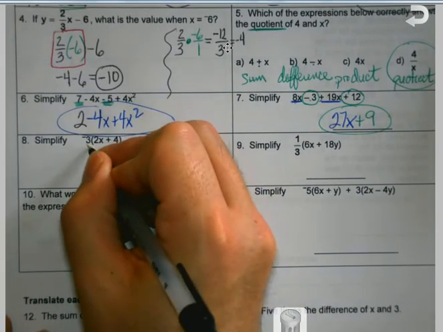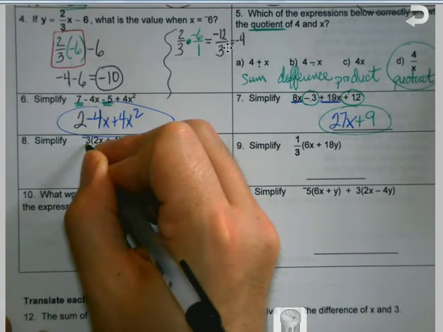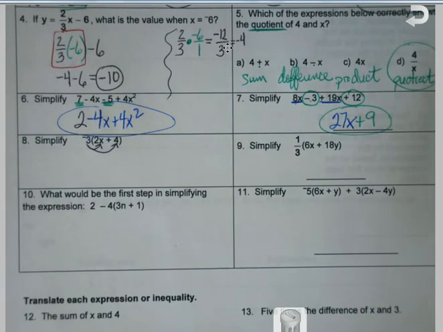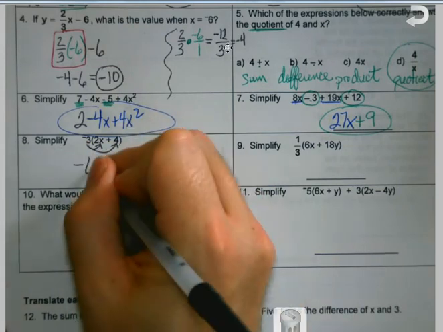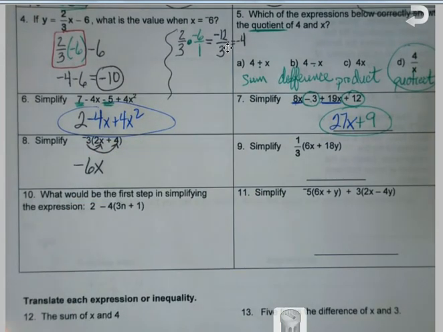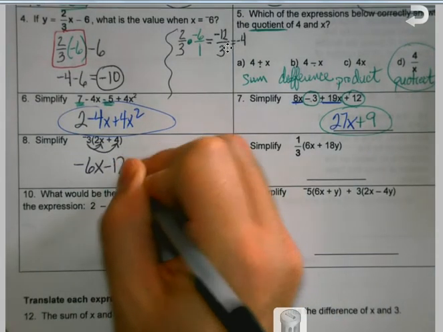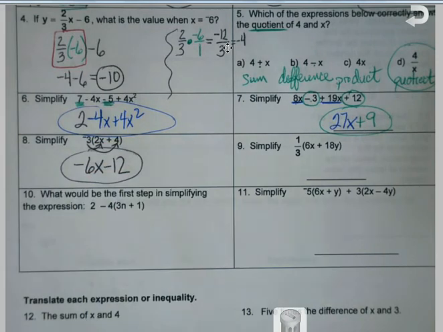Okay, number 8, I can read. Little distributing. Okay, if there's a number or a letter out there, we're going to multiply that through, because that's what distributing is. It's multiplying. So let's see. What's negative 3 times 2? Negative 6. Nicely done. Okay, it's got an x, so we'll keep it. What about negative 3 and positive 4? Nice. And that one's set. There's nothing to put together.